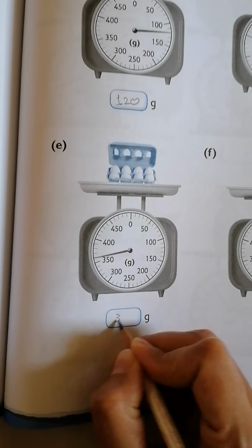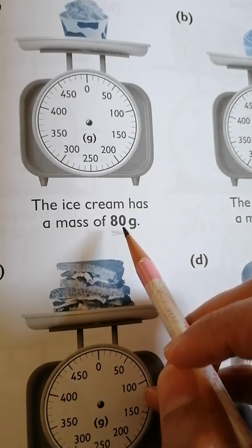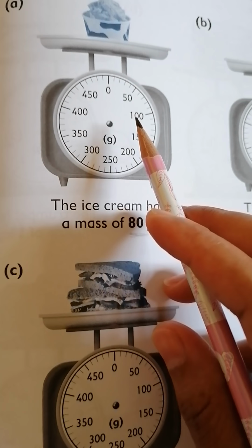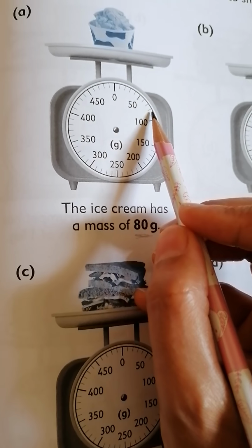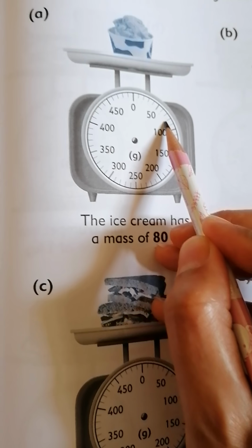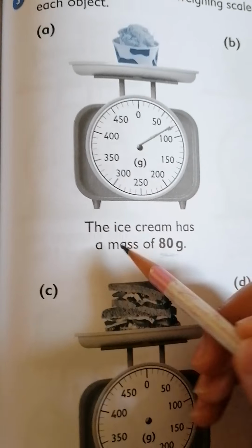Now we have the measurement. We need to draw the arrow, okay? The hand here, that one, the arrow. Let's see. Now here it is 80 gram. 80 gram is before 100, right? And it is after 50. So let's count 50, 60, 70, 80. I have to stop here and I draw this arrow here.